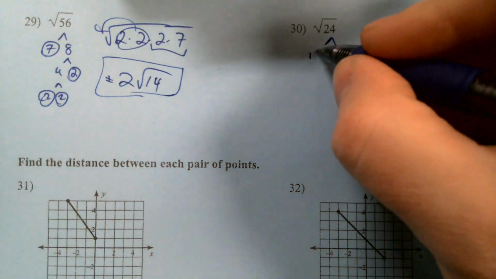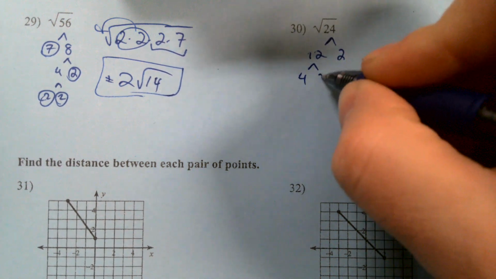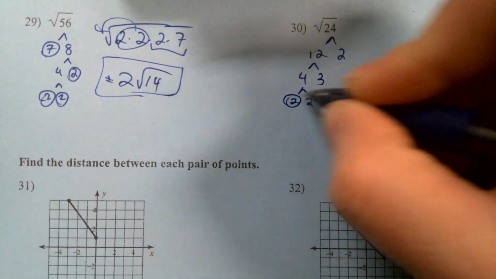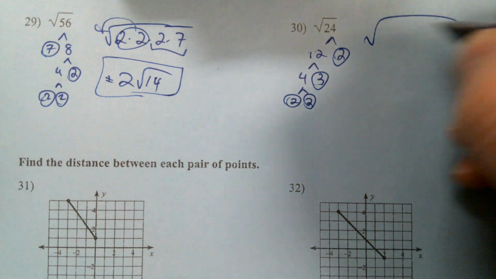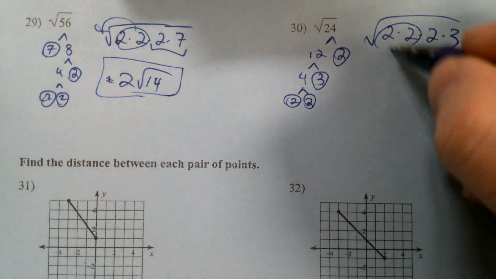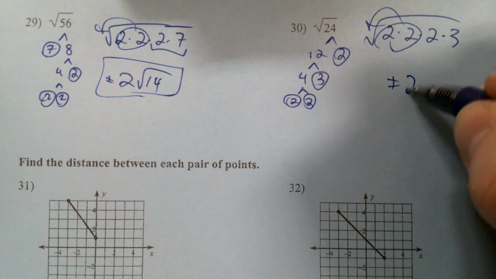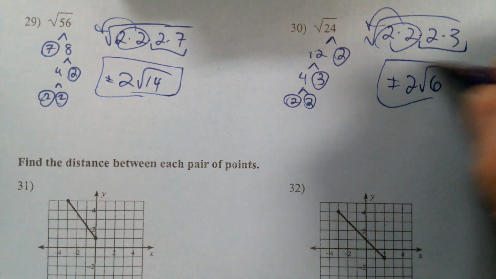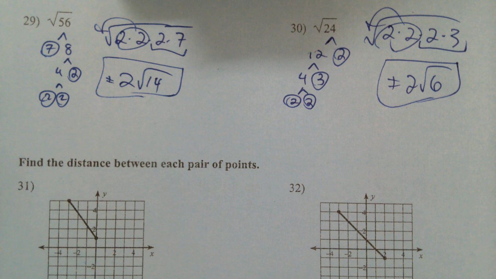And finally, 24 is 12 times 2. 12 is 4 times 3. 4 is 2 times 2. Boom, boom, boom, boom. 2 times 2 times 2 times 3. Bring the 2's out. 2 times 3 left behind, plus or minus 2 root 6.